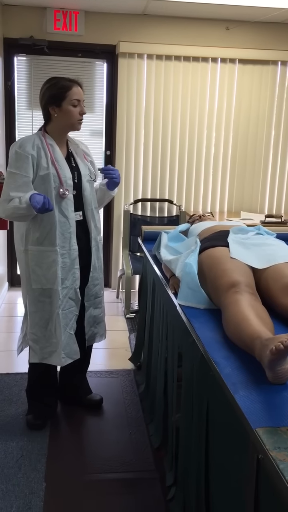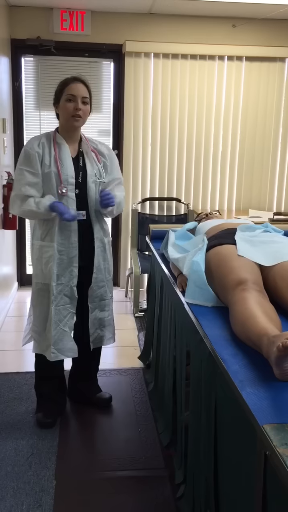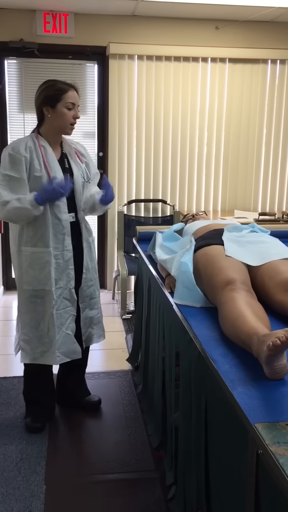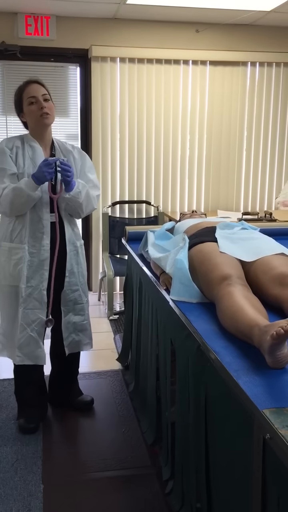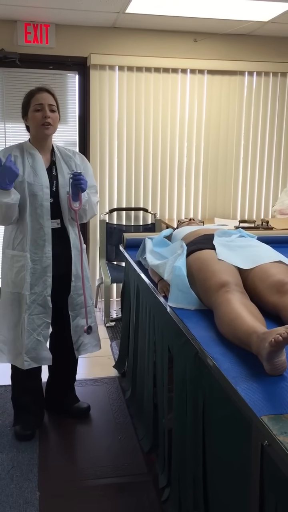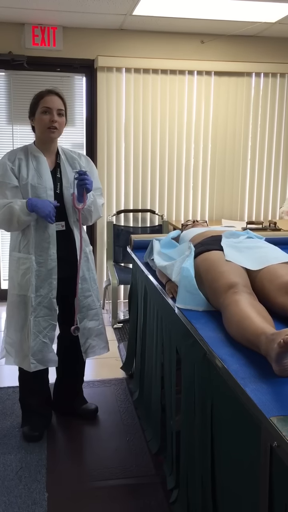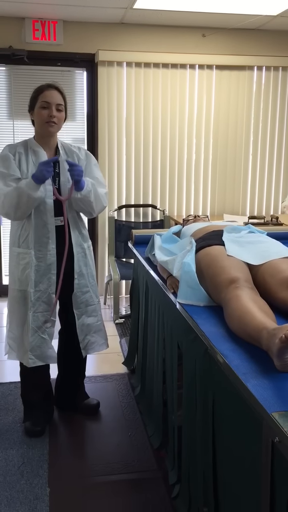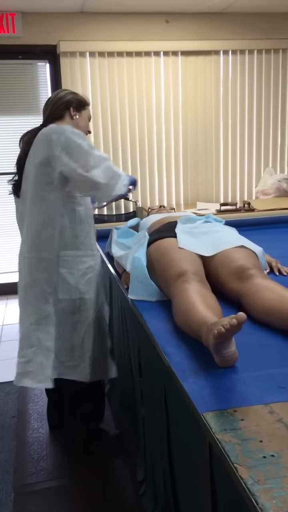So next I'm going to listen to my patient. What I'm listening for are rate, rhythm, and S1 and S2, so the quality of all of them. So we're going to be listening to the mitral, the aortic, pulmonic, Erb's point, tricuspid, and then the mitral areas. So we'll go ahead and do that now. You're going to feel my stethoscope on you, okay?